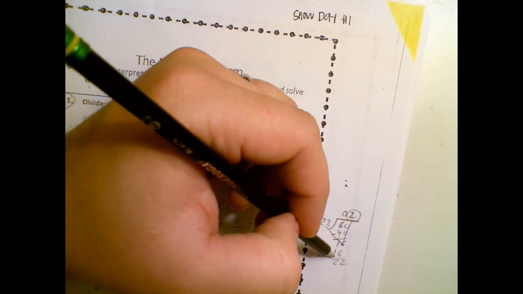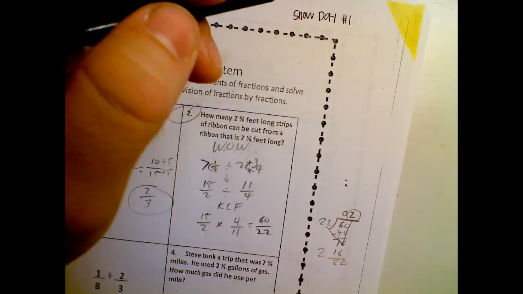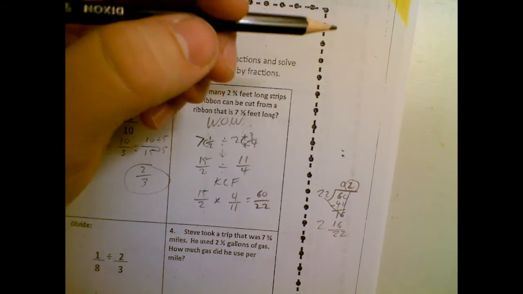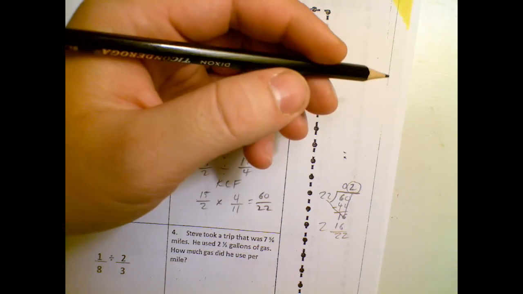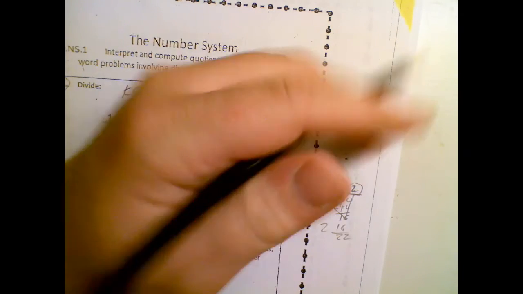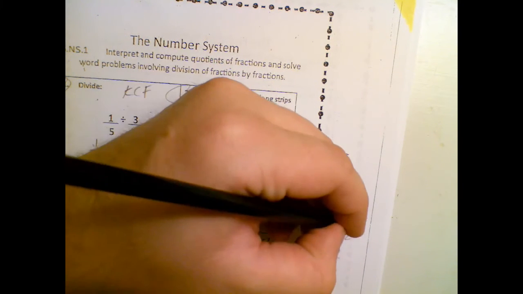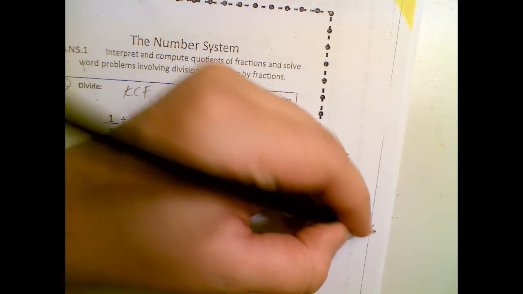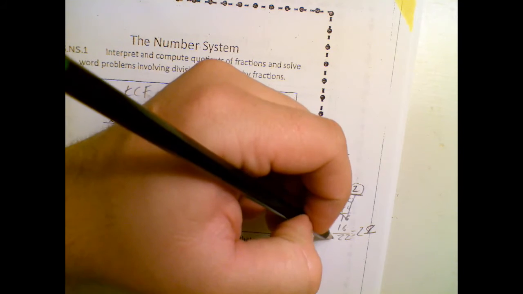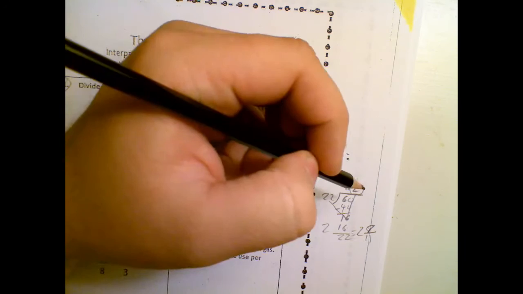Now what can we divide these two by to reduce that even more? We can do a little bit more work on that to get that even smaller. So 16 and 22, they're both even numbers, right? So let's try even numbers. So we'll do 16 divided by 2, which is 8, and then 22 divided by 2 would be 11. Okay, so then this is going to be our simplest form.